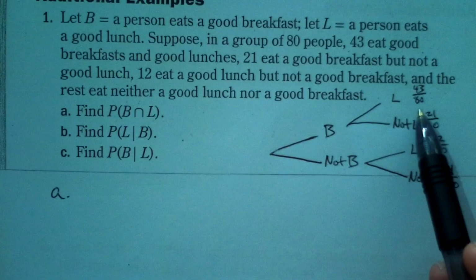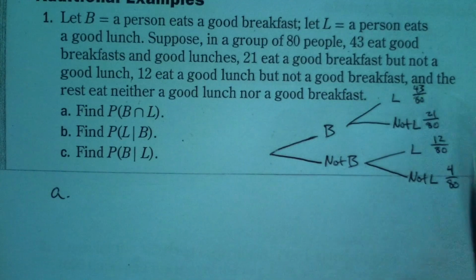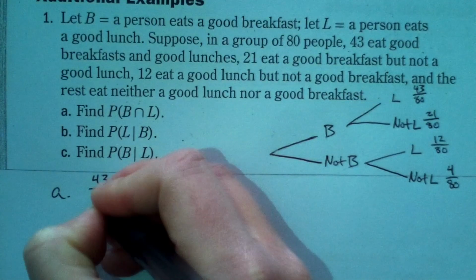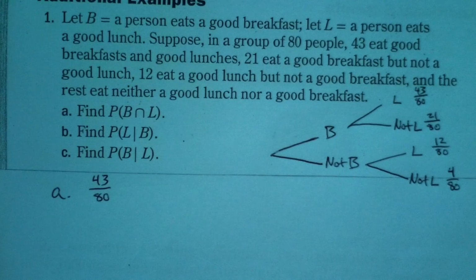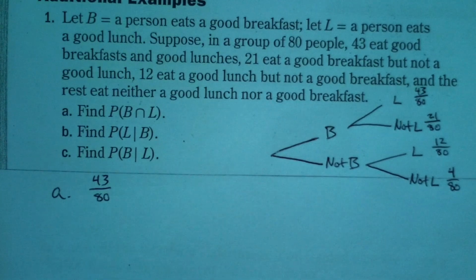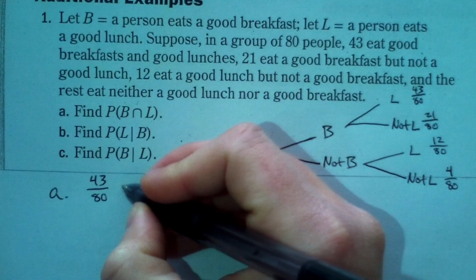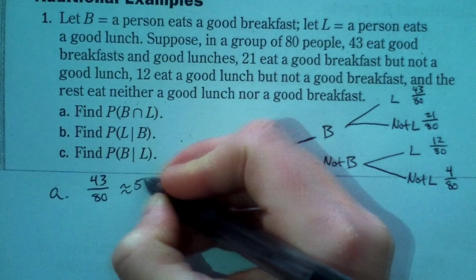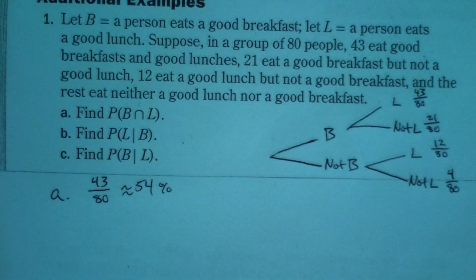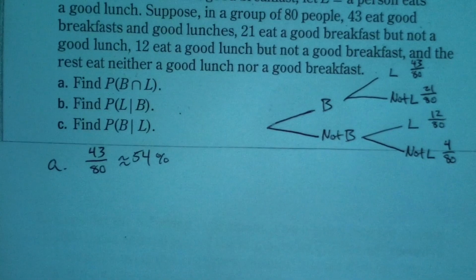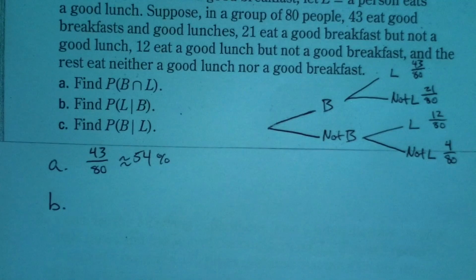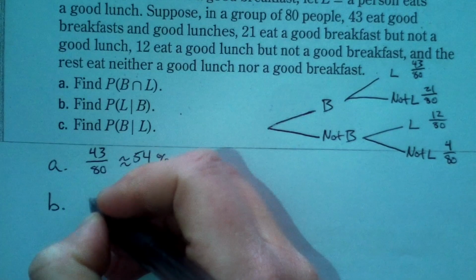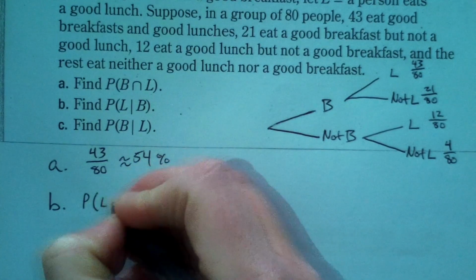And then for B, they want us to find one of those conditional ones, the L given B. When we figure out these ones, it's going to be the probability of the intersection of those groups, the probability of B and L crossing each other, divided by the probability of whatever the last letter is. The last letter there is B, so divided by the probability of B. Conveniently with this one, we just found the probability of the intersection, because that was our answer to part A. So the probability of the intersection is 43 out of 80. I'm just going to put that on top.